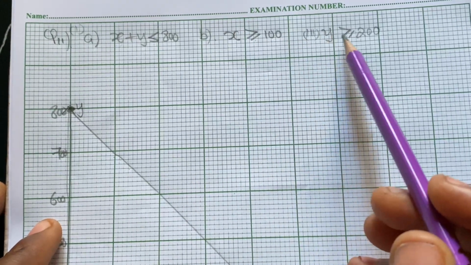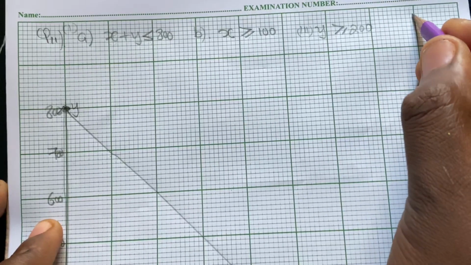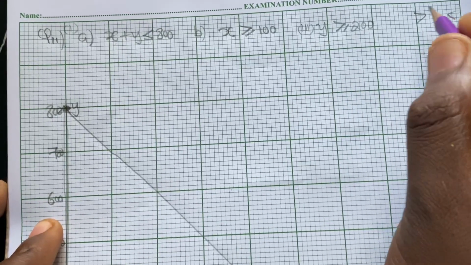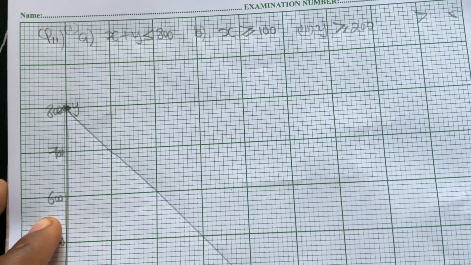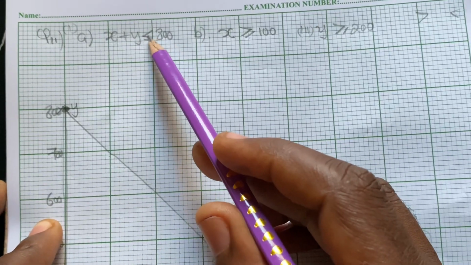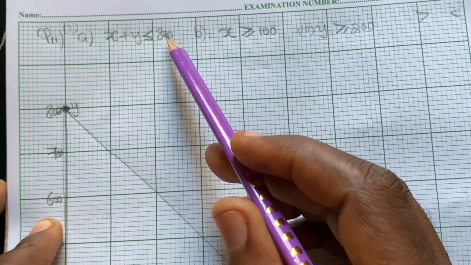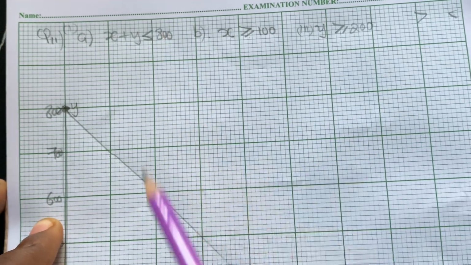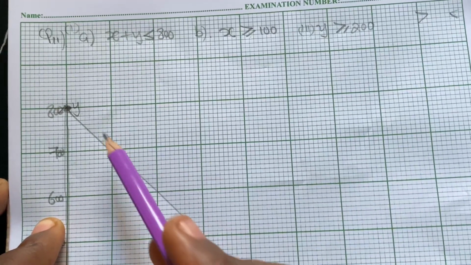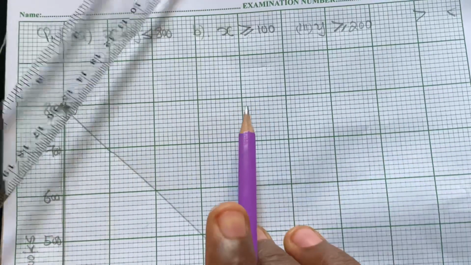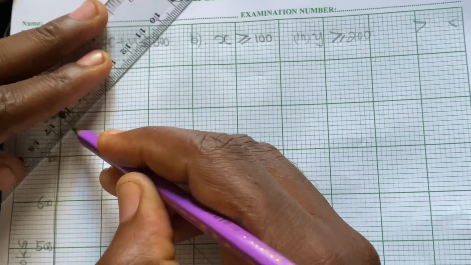It is a solid line. The moment it has this one or this one, it means this and this are going to be broken lines. So this one is saying less than or equal to 800, which means we're supposed to shade in the lower region. Lower region is here. So we're going to shade in the above region here. So I'm going to shade in the above regions.